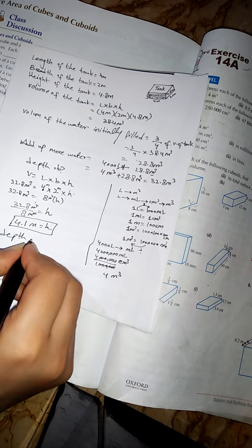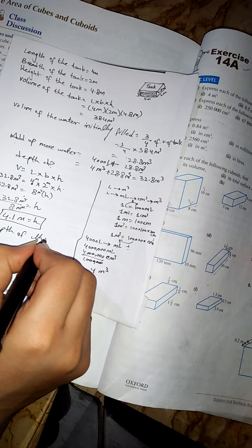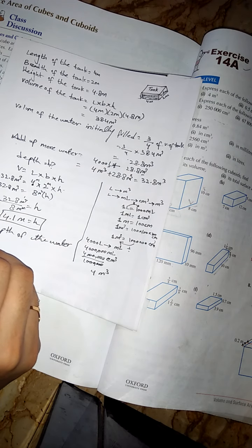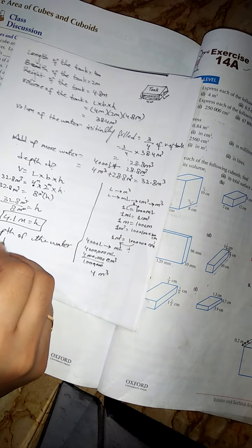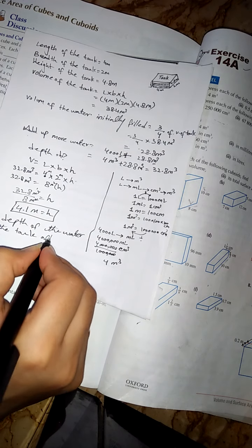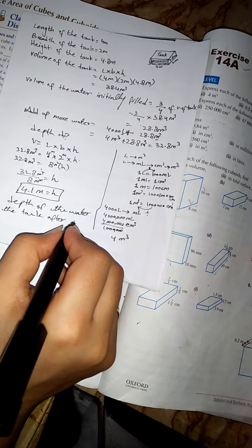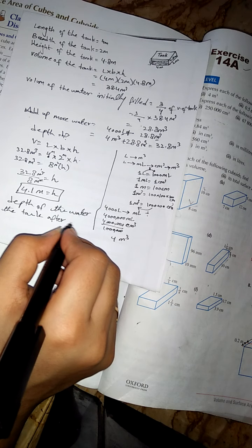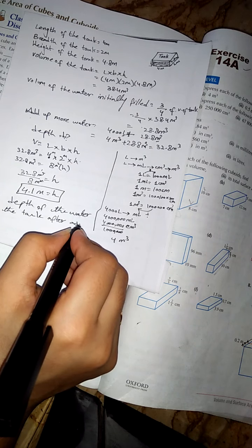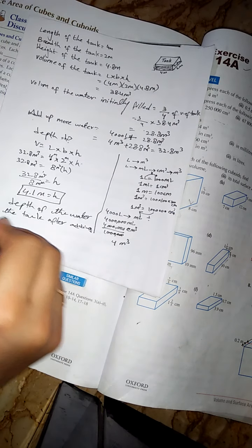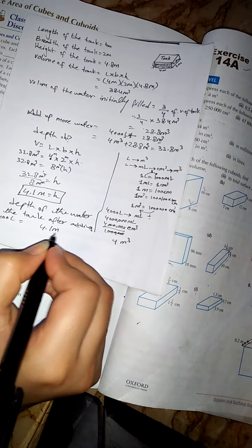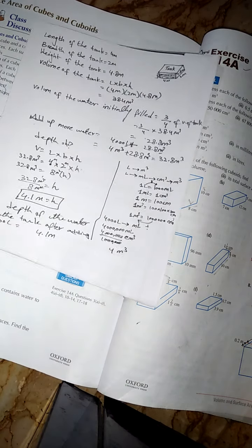So the depth of the water in the tank after adding 4,000 liters is 4.1 meter. I hope it is clear.